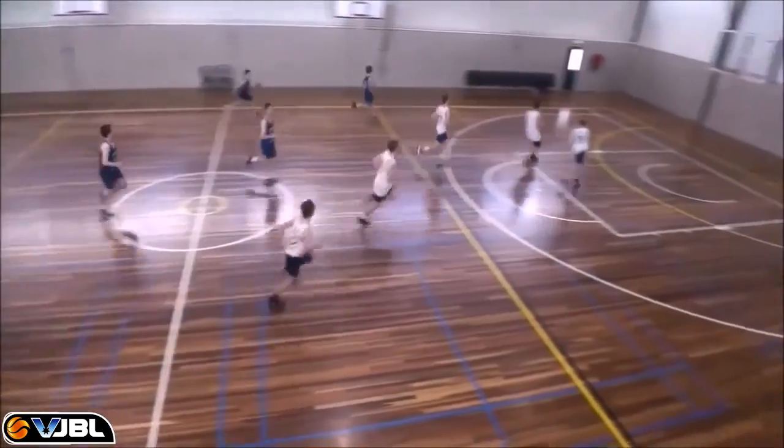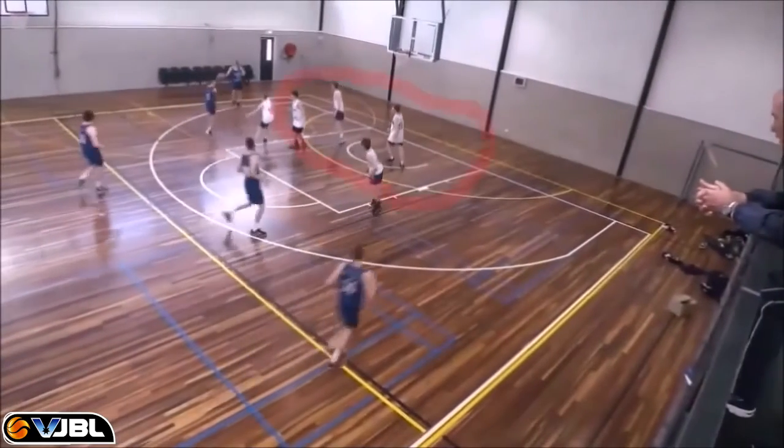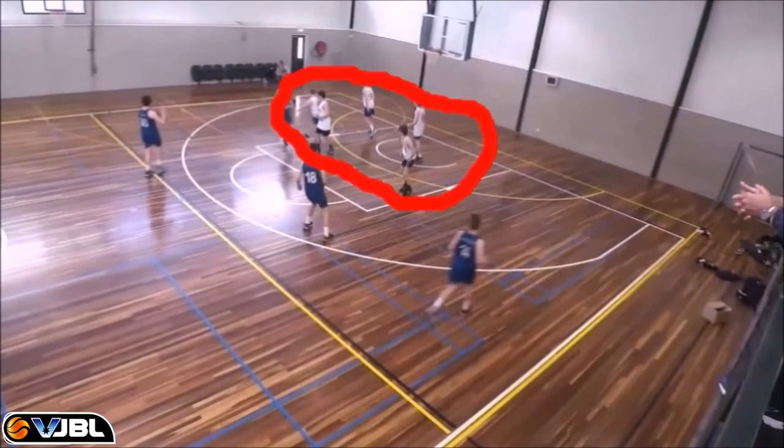Whereas when we come back down here, you can see the white team get all five players into the key with 2 feet inside the key. Continually doing this would be considered zoning.